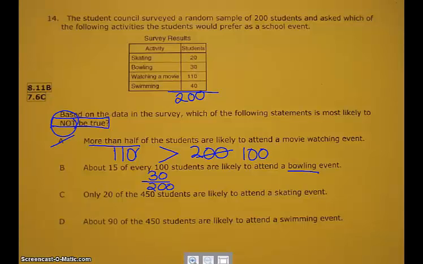But the question says 15 out of every 100. If this were out of 100, that means I'm taking half of the 200. Therefore, half of the 30 would be 15, and that is indeed true. So therefore, not the answer, because we're looking for one that is not true.